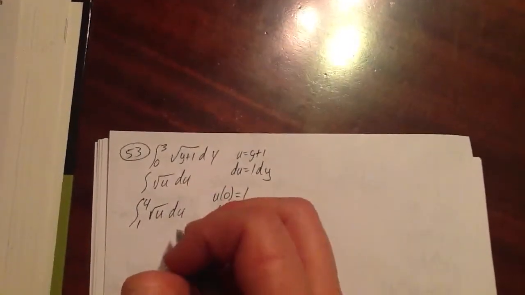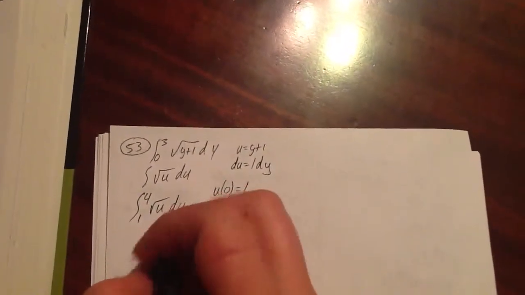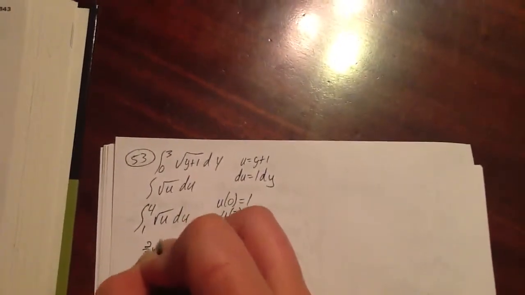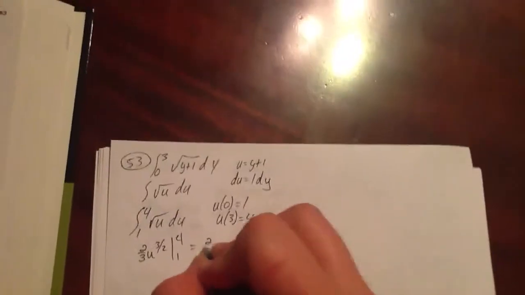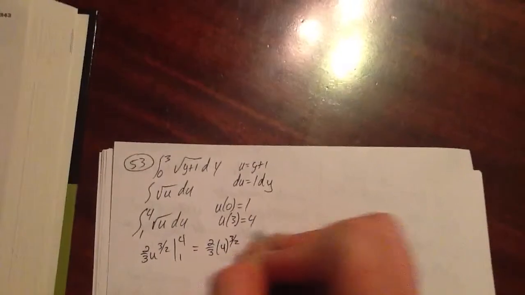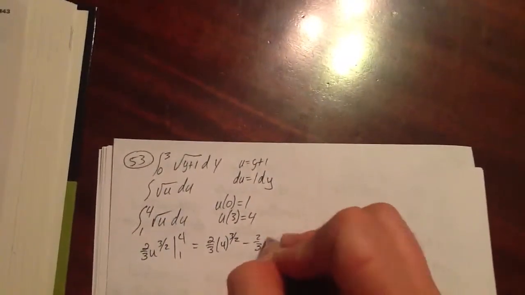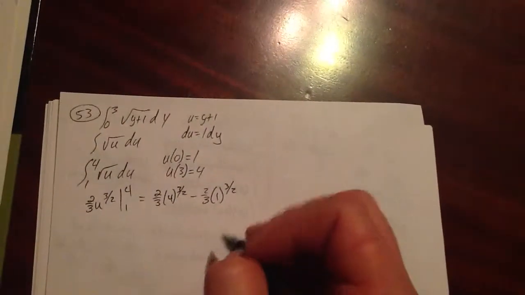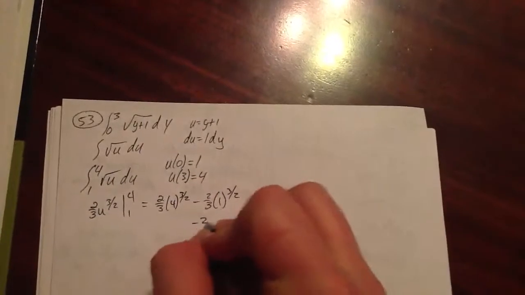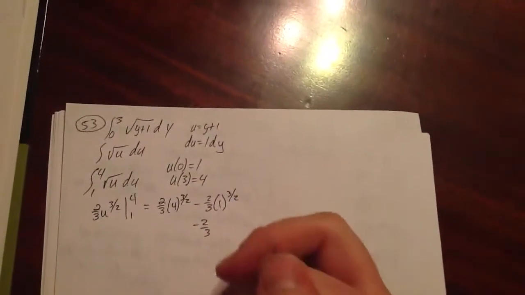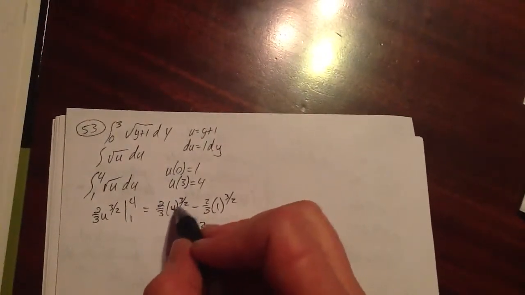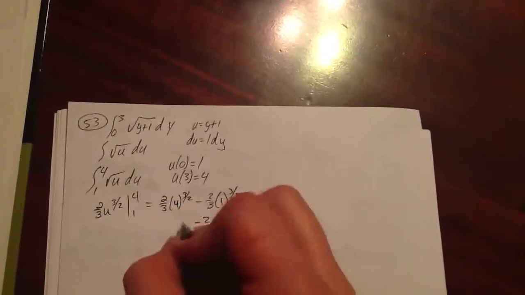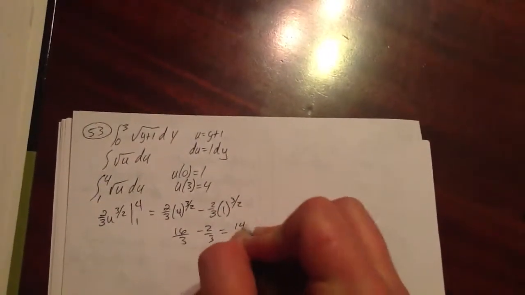The antiderivative of u to the 1/2 is, that's the good old 2/3 u to the 3/2 from 1 to 4. So I got 2/3 times 4 to the 3/2 minus 2/3 times 1 to the 3/2. 1 to the 3/2 is just 1 times 2/3, so that's minus 2/3. 4 to the 3/2, let's see. 4 to the 1/2 is 2. 2 to the 3rd is 8. 8 times 2/3 is 16/3 minus 2/3, 14/3.